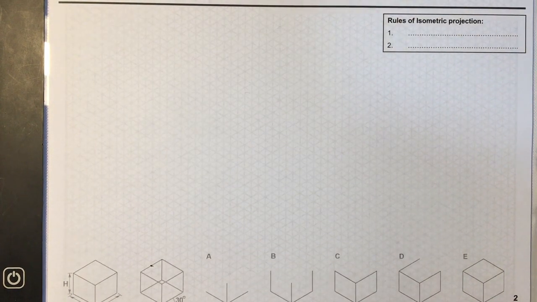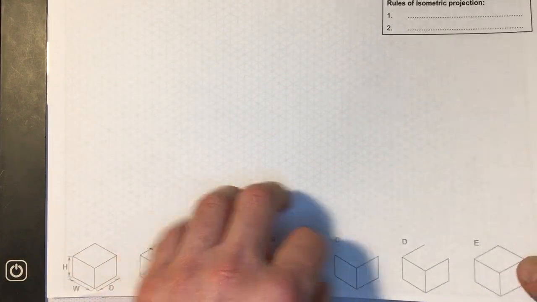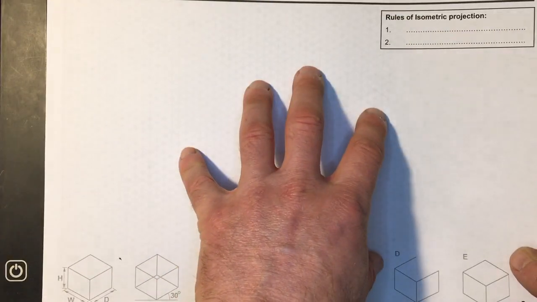Okay, this is lesson 1, isometric projection. If you have your booklet, we want to be working on page 2. If you don't have your booklet, in your knowledge organizer you should have some isometric grid paper like this that you can use, and then you just have a blank piece of paper.